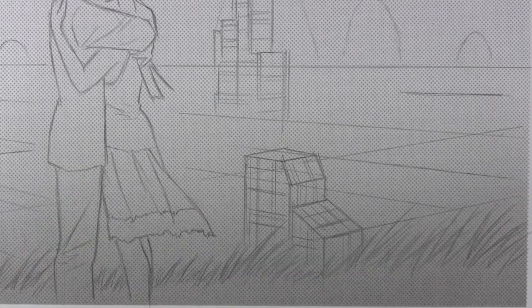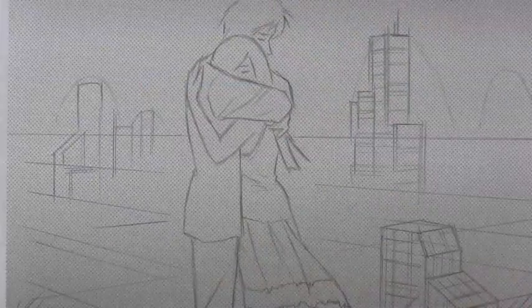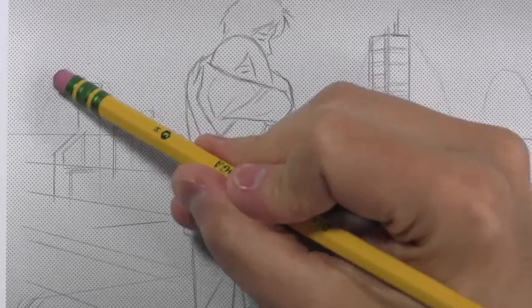Anyway, let's go ahead and add a couple more buildings, maybe over on the other side of the illustration. All right, so let's go ahead and do a little more of this in real time.